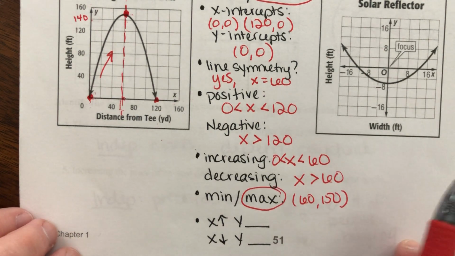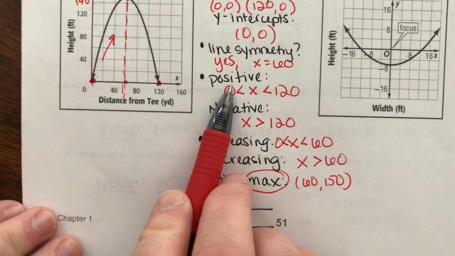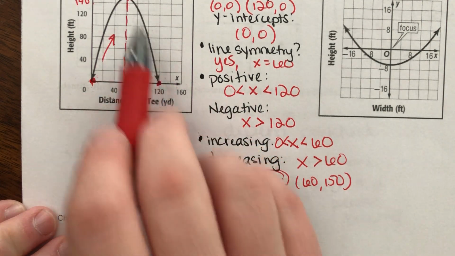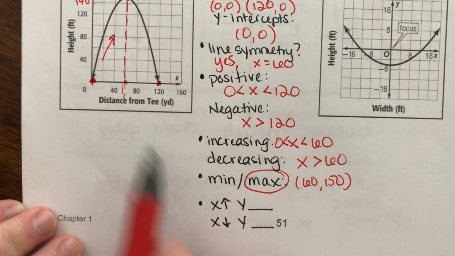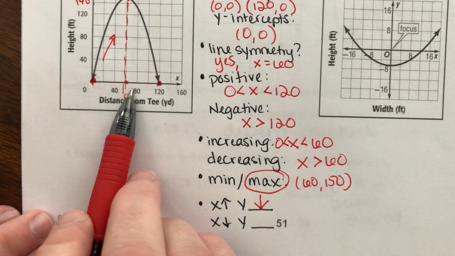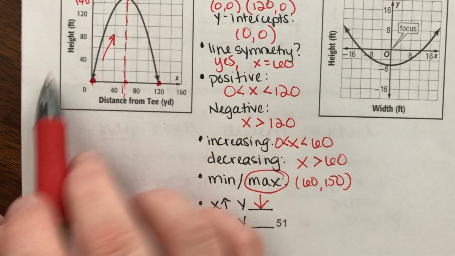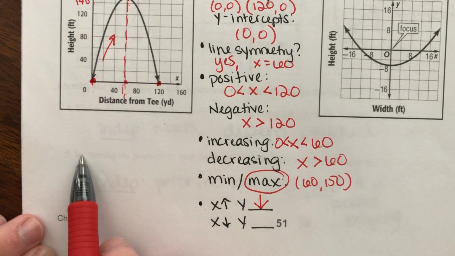All right, and then last, end behavior. So look at the two ends of our graph. As x gets bigger, what's our graph line doing? It's going down. So as we go to the right, our graph goes down. And as we go to the left, our graph is going down. As x gets smaller, our graph is getting lower.